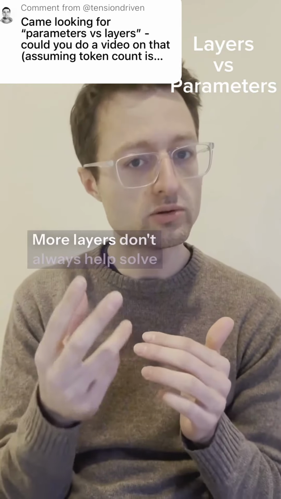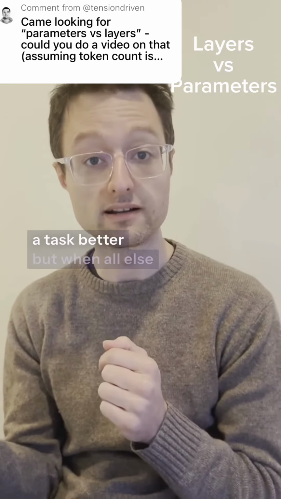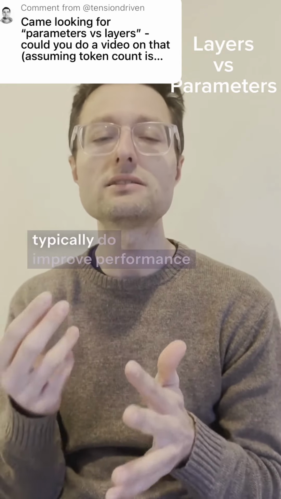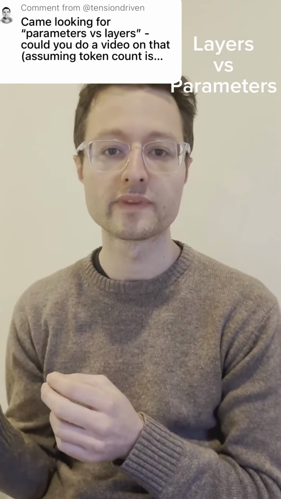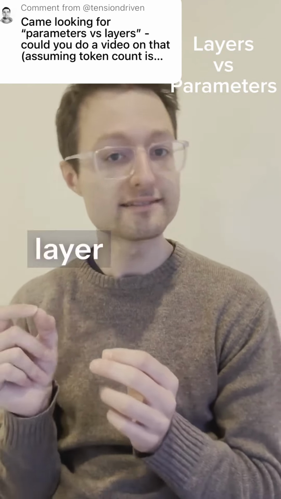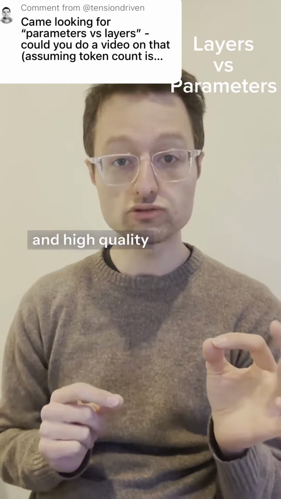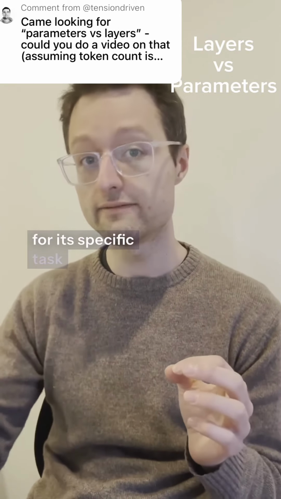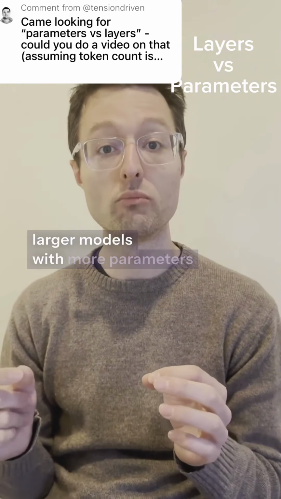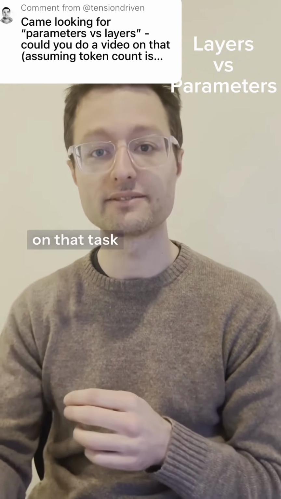More layers don't always help solve a task better, but when all else is equal, more parameters typically do improve performance. However, a smaller model with the right layer design and high-quality training data for its specific task can outperform larger models with more parameters on that task.